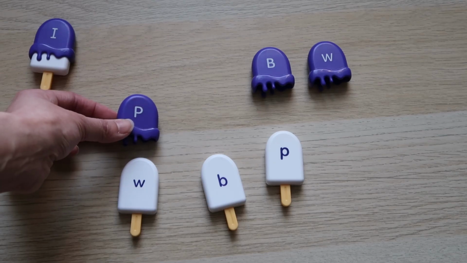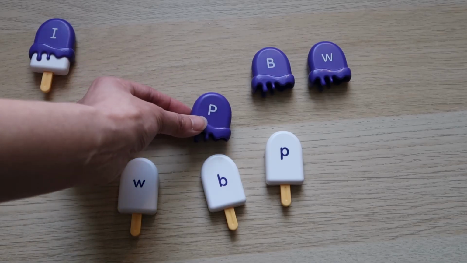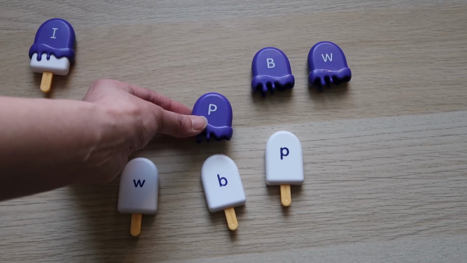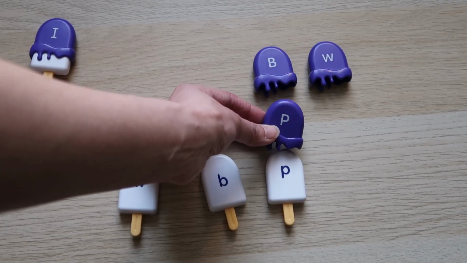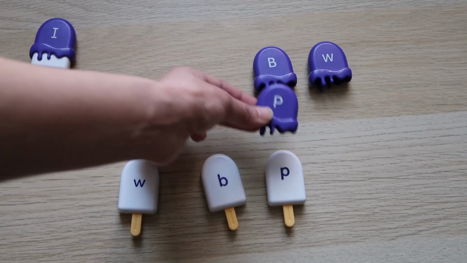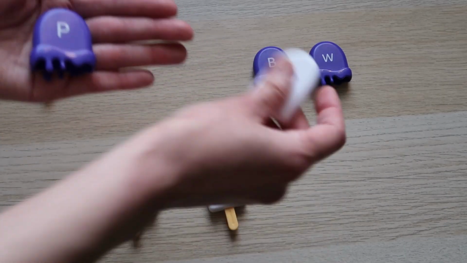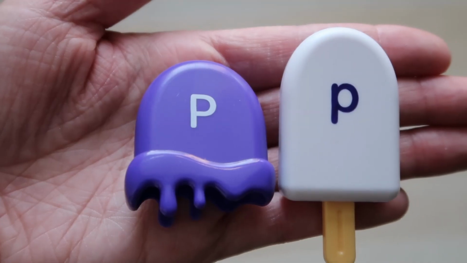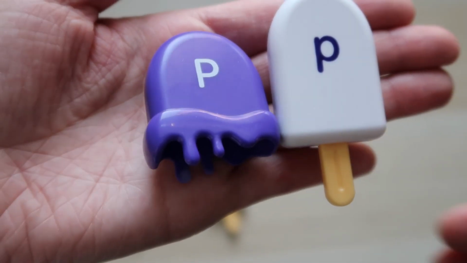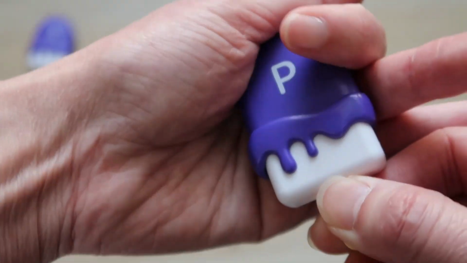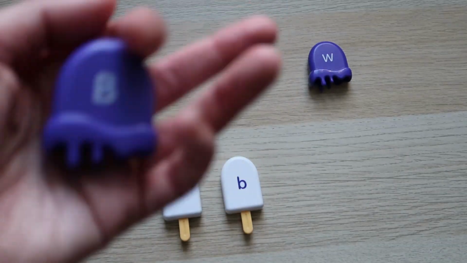Let's find the lowercase p. Is this the lowercase p? No, this is a lowercase w. Is this the lowercase p? No, this is a lowercase b. What about this one? Is this a lowercase p? Yes, that's a lowercase p. So we have the uppercase and lowercase p. Put them together. Let's go ahead and move on to our next letter.